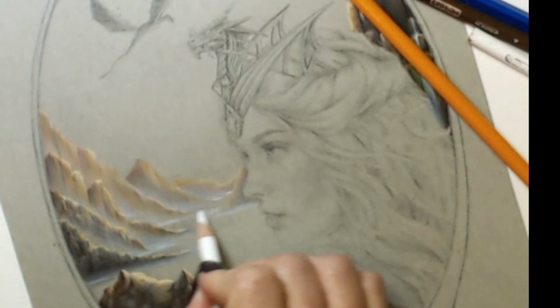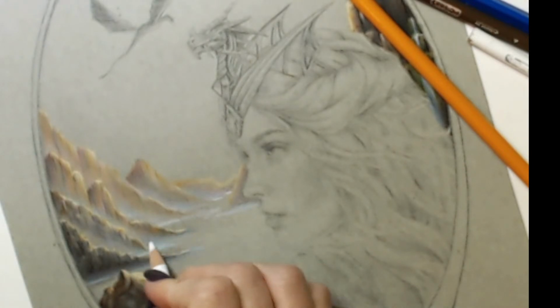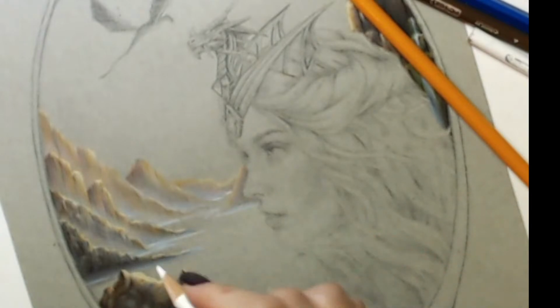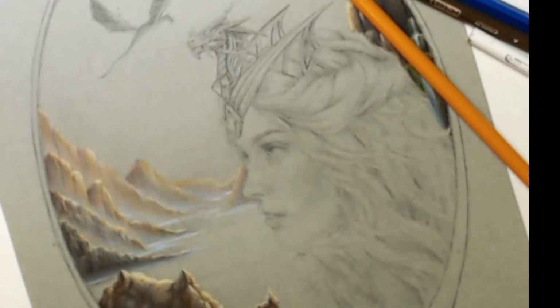Thin line, just to show your water lines of white. And like I said, try and keep them equally horizontal.